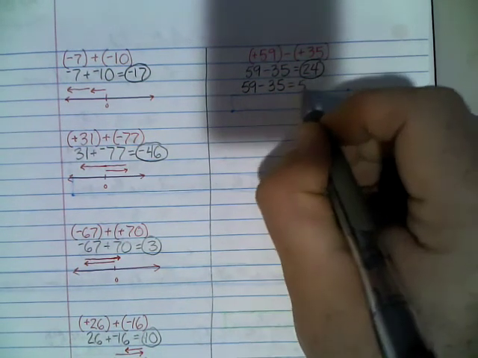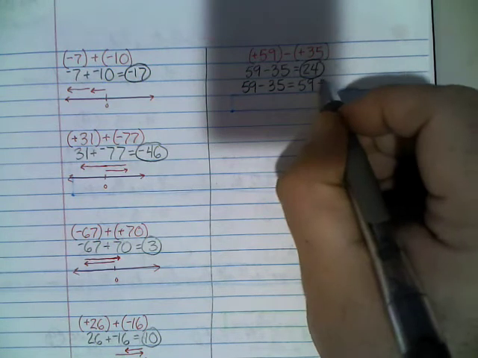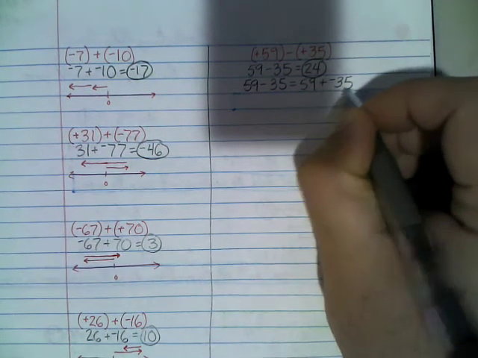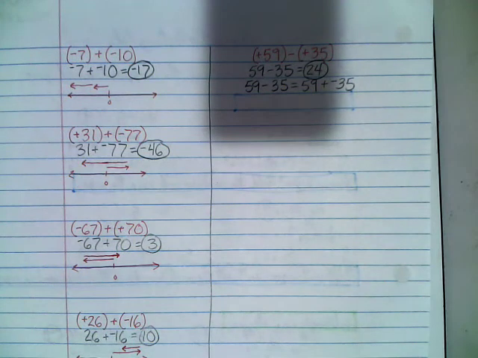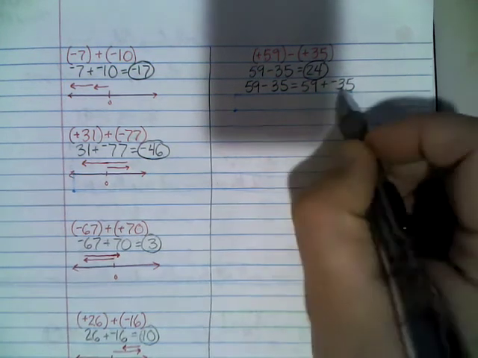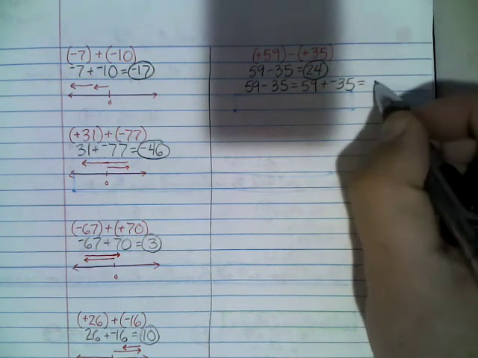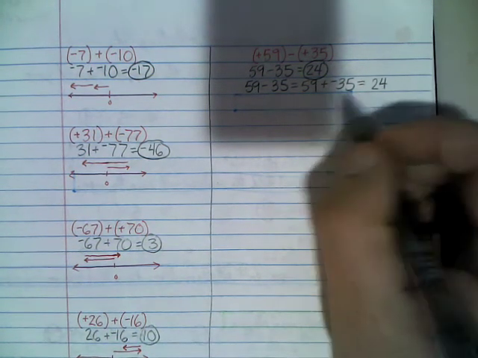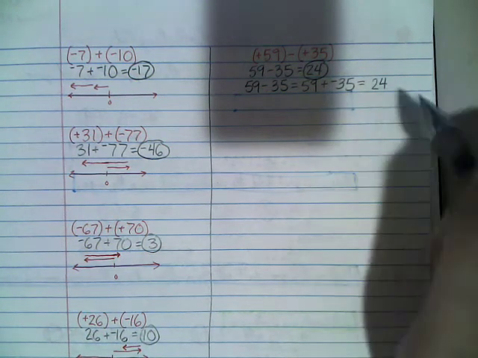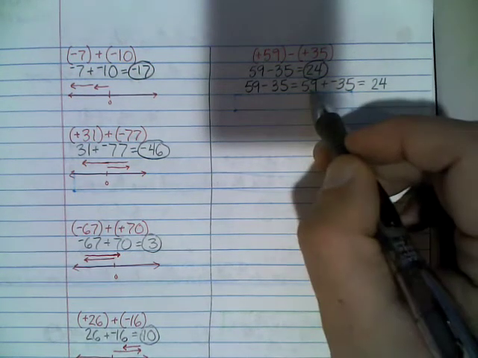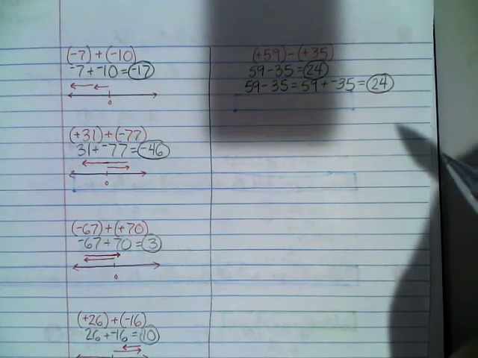So if this was an addition problem, 59 would stay the same, and then the minus would turn to a plus by taking the second number and making it its opposite. So the opposite of a positive 35 would be a negative 35. Now from here, if you think about your sketch or if you follow the rules from the front, let's talk about the rules again. Since these have different signs, we are going to subtract them. So 59 minus 35 we already know is 24. And when we're adding with different signs, it's the bigger number's sign that follows over to the answer. So the positive 59 makes this a positive 24.